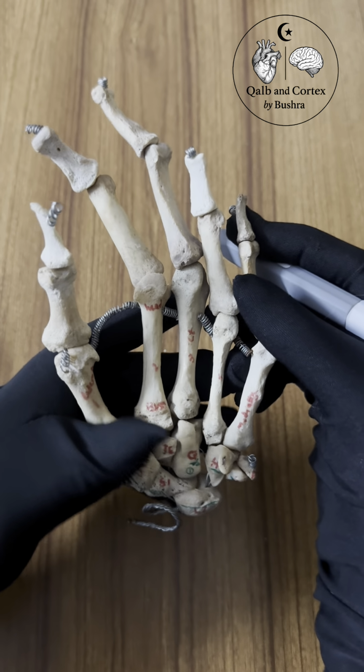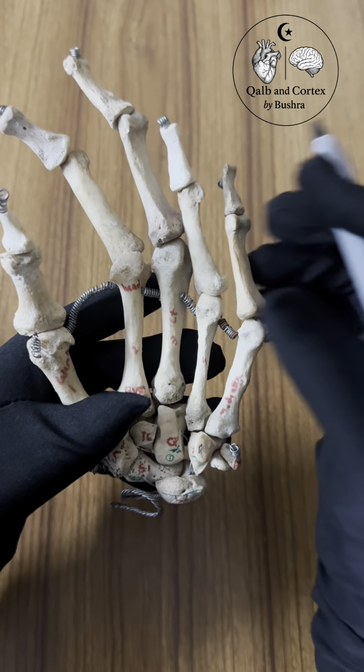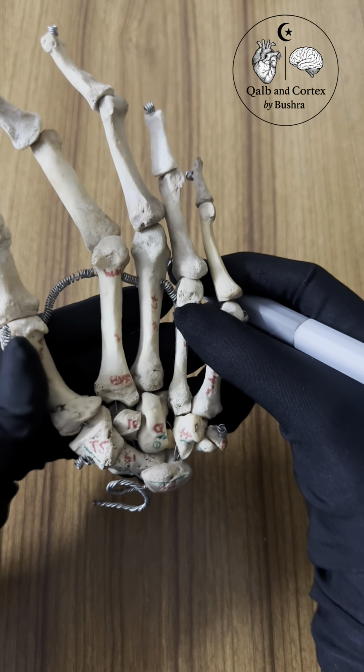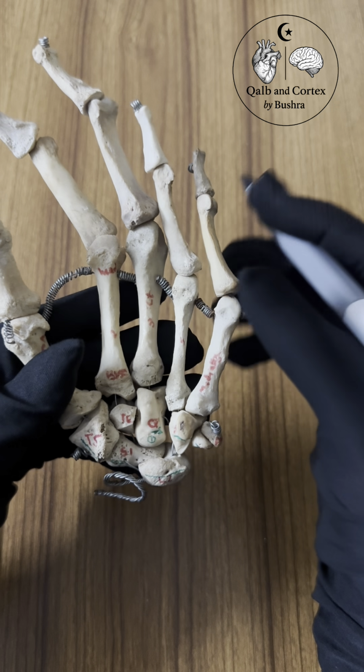So morphologically, these metacarpal bones are the miniature long bone. So why is it called long bone? Because it transmits the body weight. And why is it called the miniature bone? Because it is structurally small.